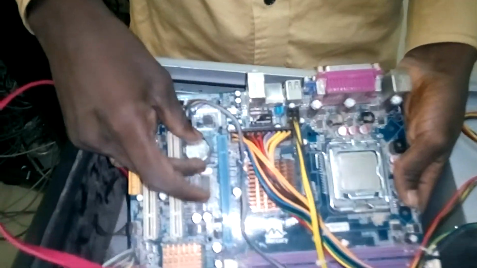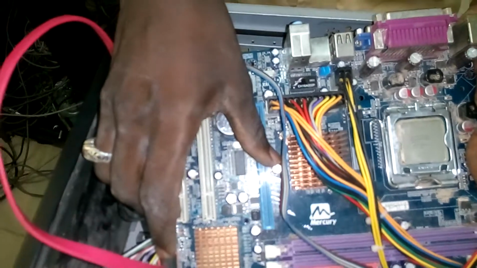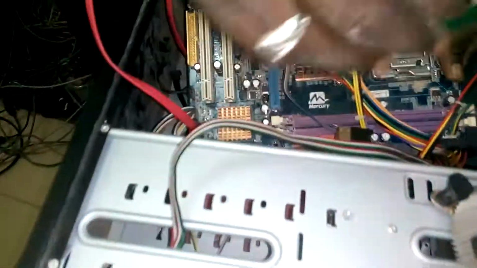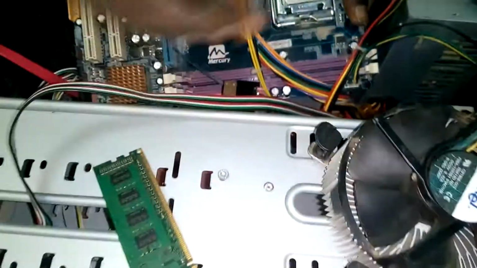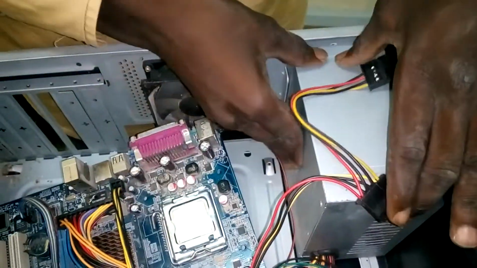This is the CMOS battery of the computer. These are expansion slots, PCI expansion slots, three of these. This is where the RAM is sitting. This is the RAM of the computer, sitting here. This is the power supply to the computer. It's providing the whole power to the computer here.